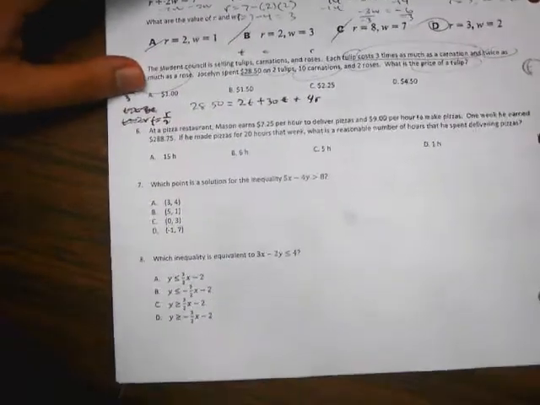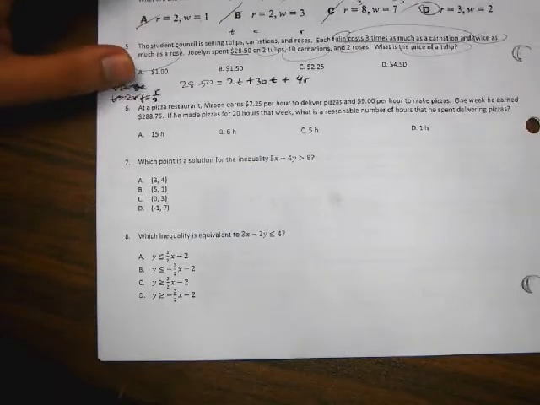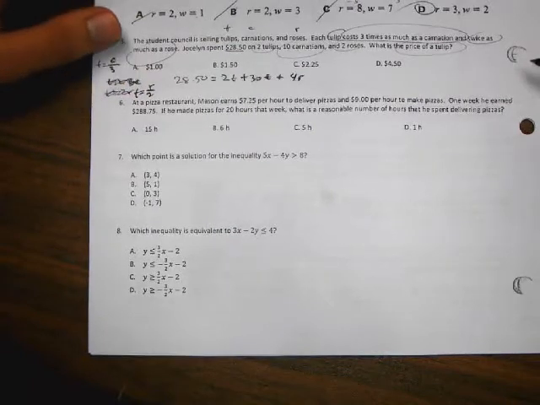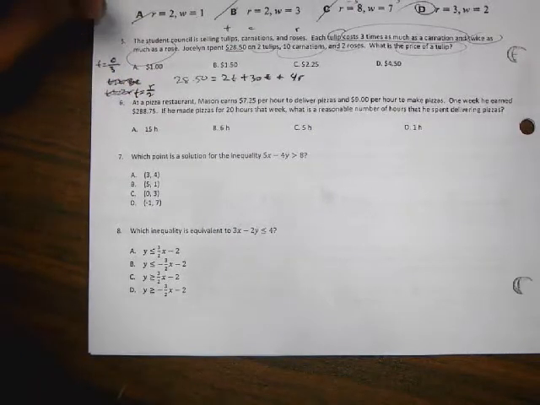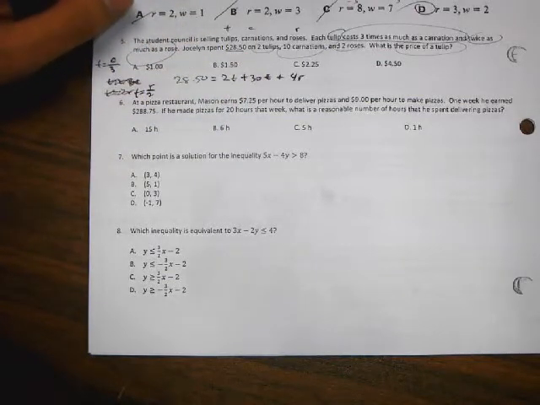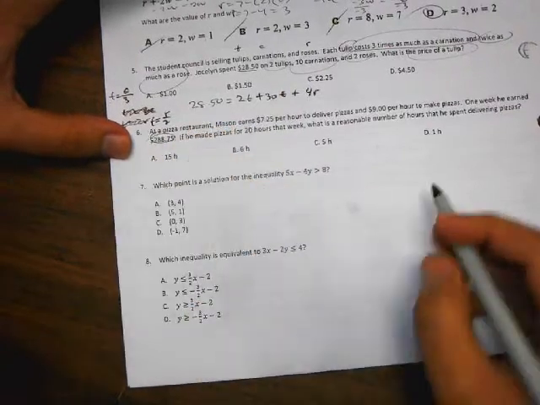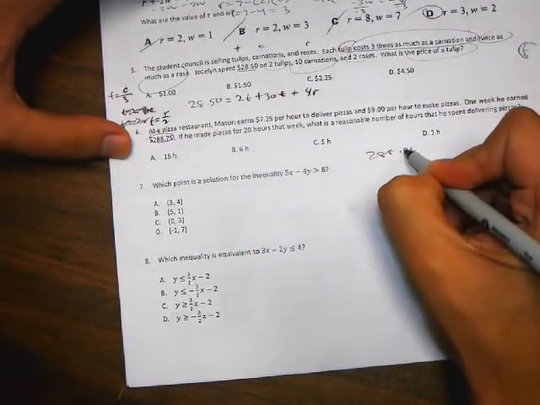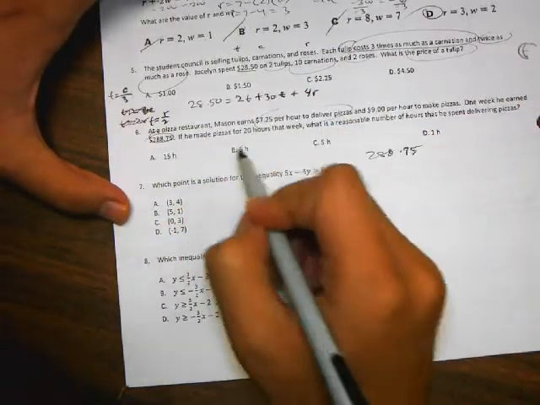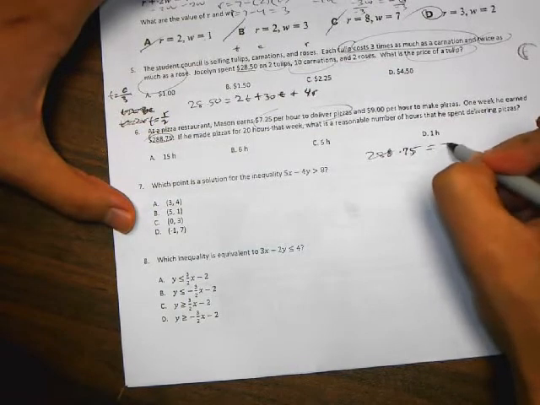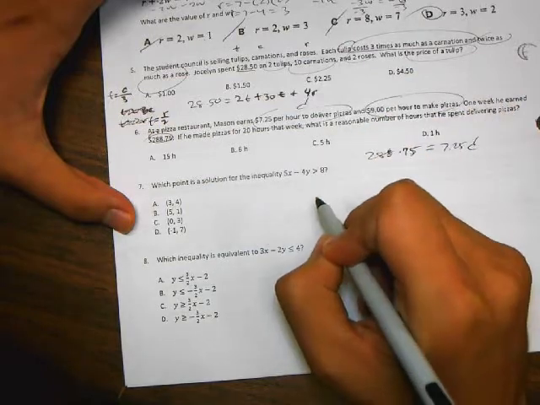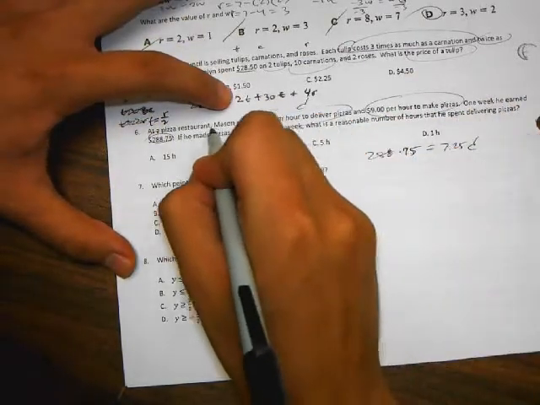So number 6. At a pizza restaurant, Mason earned $7.25 per hour to deliver pizzas and $9 per hour to make the pizza. One week he earned $288.75 if he made pizzas for 20 hours a week. What is the reasonable number of hours that he spent delivering pizzas? Total of 288.75. Deliver pizzas, $7.25, call that D. And $9 per hour to make pizza. And it says that he spent 20 hours making pizza.